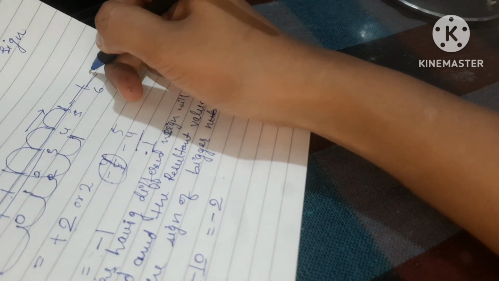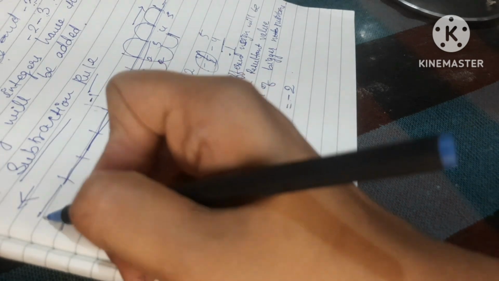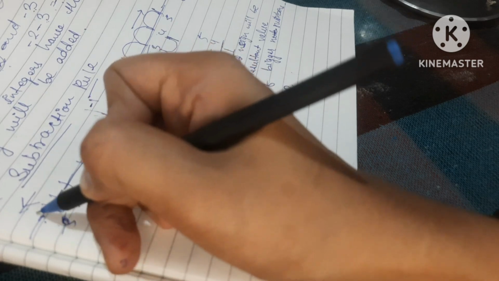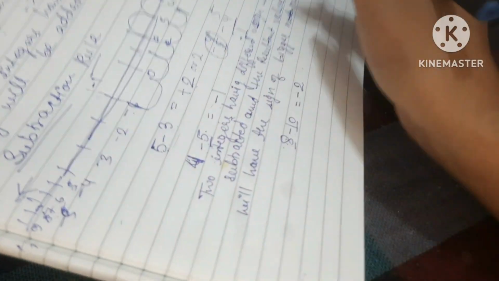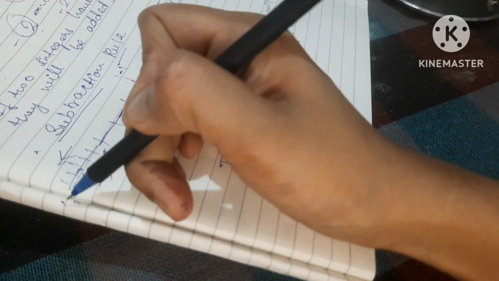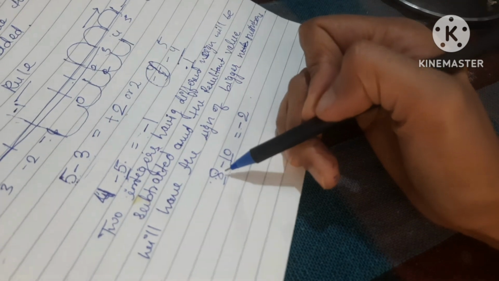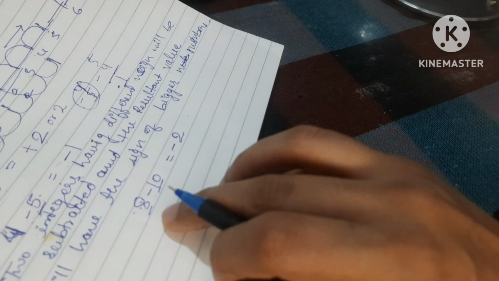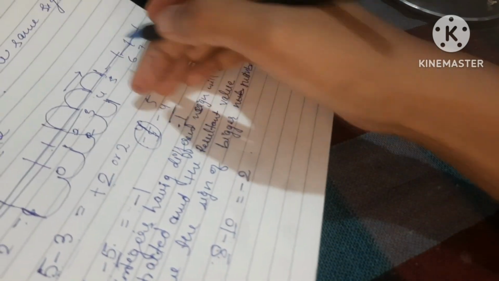Here it is 6, then 7, suppose, then 8. Now if I move towards left, oh sorry, I don't have much space. Suppose it is 5 here. 6, 7, 8, 9, 10. Suppose then I have to subtract 10 from 8.